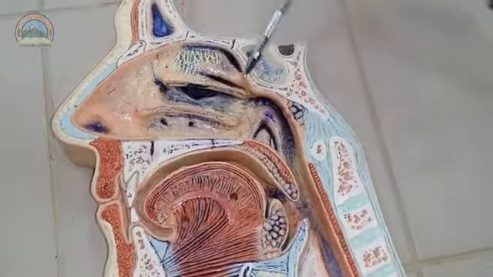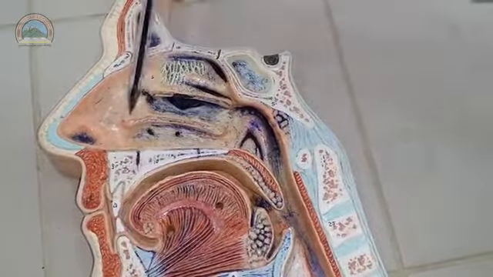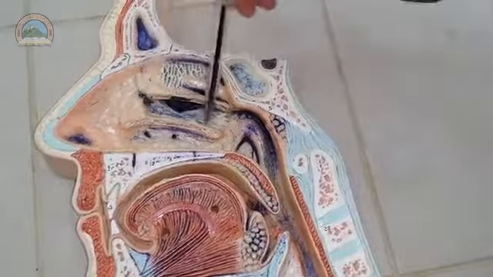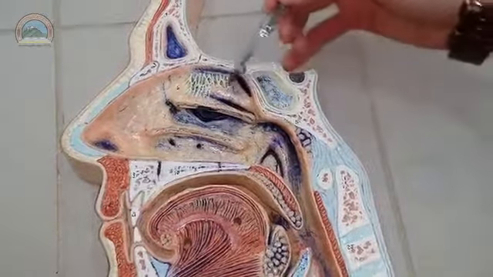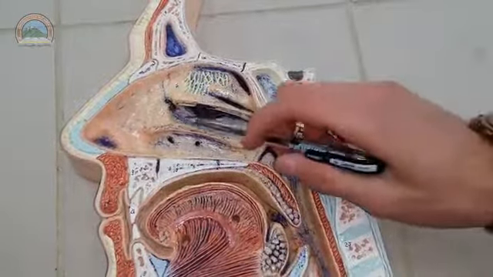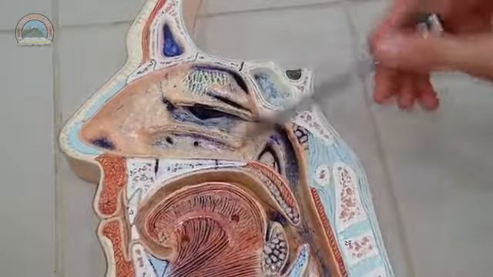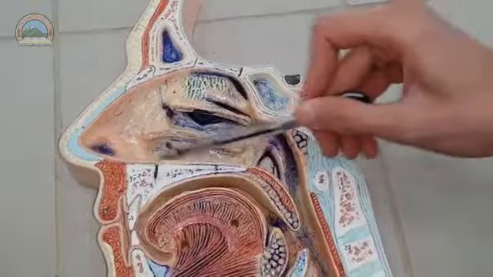And here we have the superior concha. This is the superior concha. This is the middle concha. And this is the inferior concha. Below each, there's a meatus by their name. Superior concha, below it is the superior meatus. Here we have the inferior meatus. And again, this is the middle meatus. And here we have the inferior meatus.